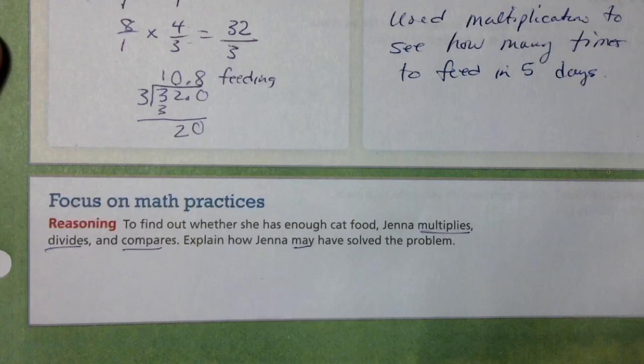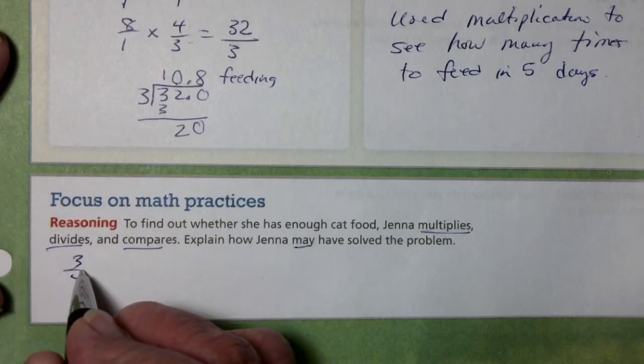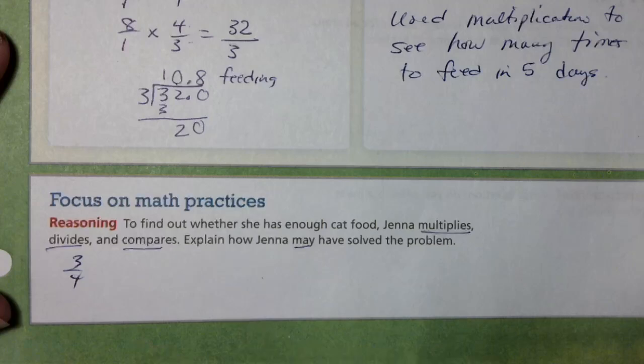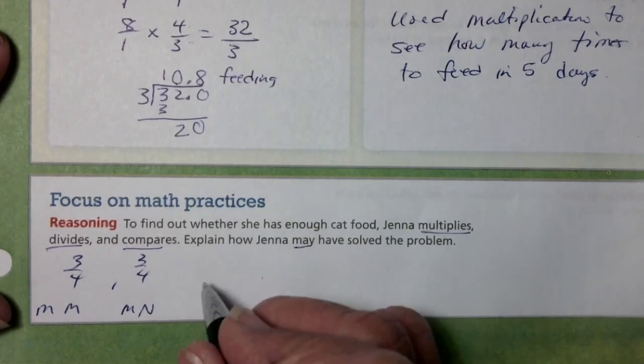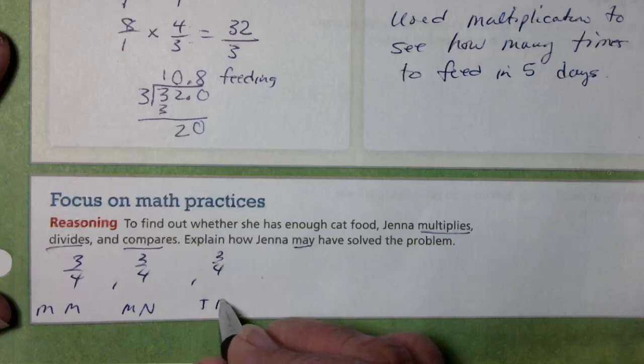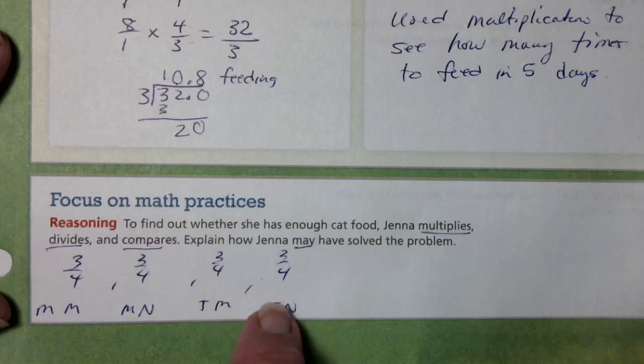Well, if Jenna does not know how to do her math, but she knows that in the kitchen there is a measuring cup that holds 3/4. So, she could go in there and get the measuring cup, and she could measure out 3/4 and call that, let's say this is Monday, Tuesday, Wednesday, Thursday, Friday. This is Monday morning. And then she could measure another 3/4 for Monday night, and then another 3/4 for Tuesday morning, and then we need one for Tuesday night. And she could go through and do all that measuring out, and she's going to have to do that 10 times. She could measure out 10 3/4 cups.